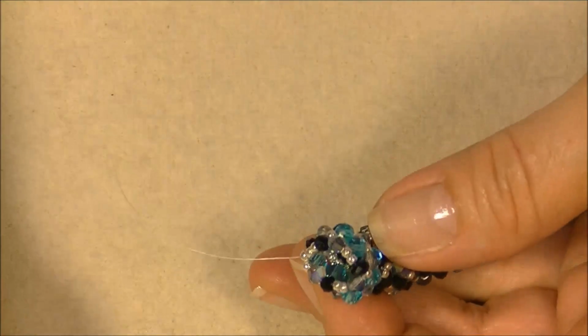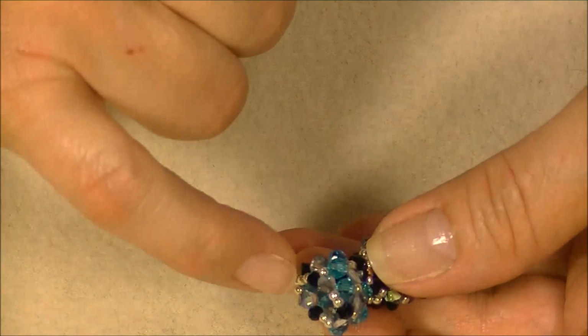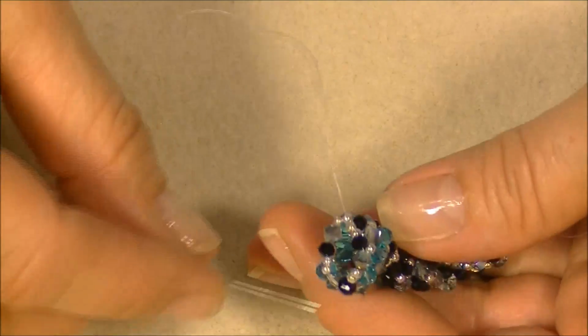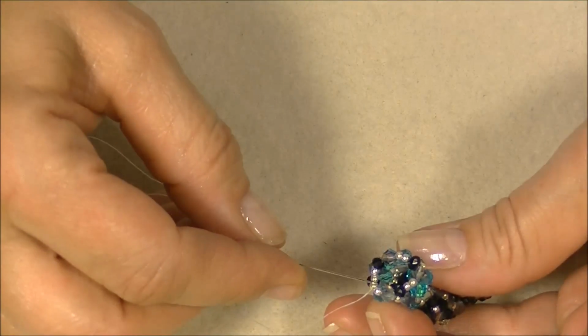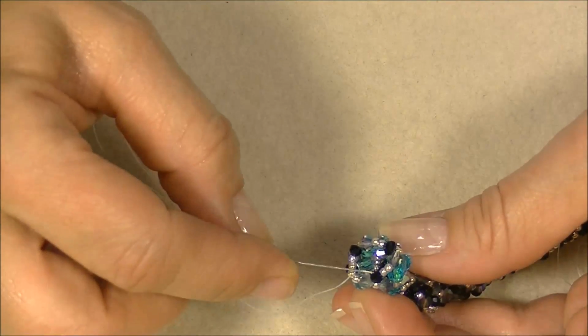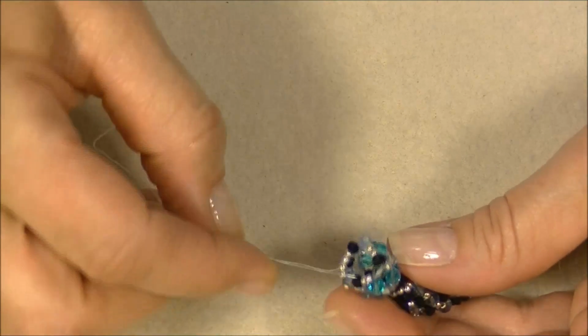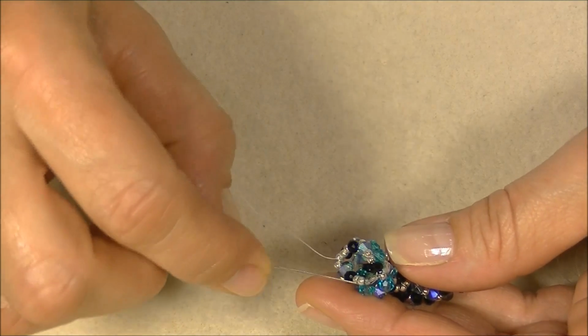And now we're starting our second row of decrease. And we will do that until we have 3 rondelles on each side all the way around. Okay, so then we're coming out here. We're going to find our next rondelle. We're going to pick up a rondelle and 2 11/0s and go into the bead after the rondelle.